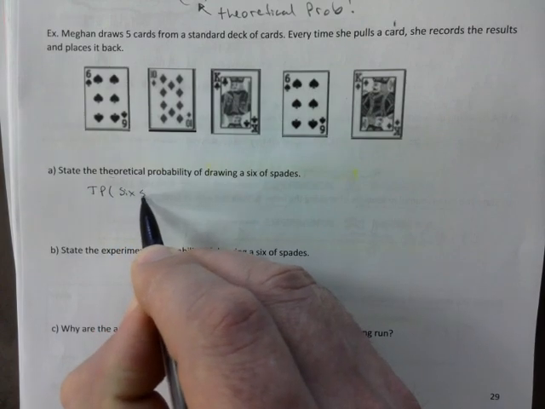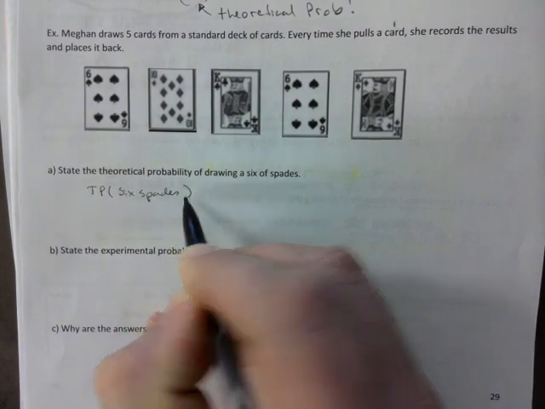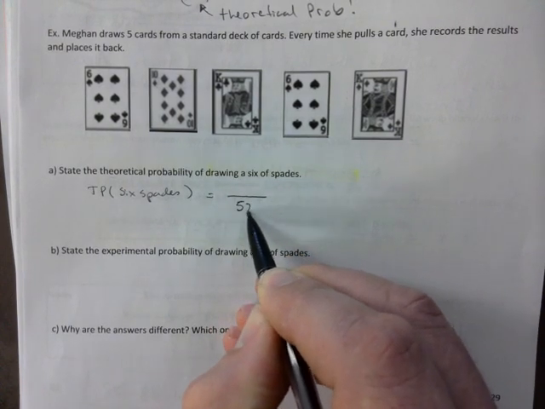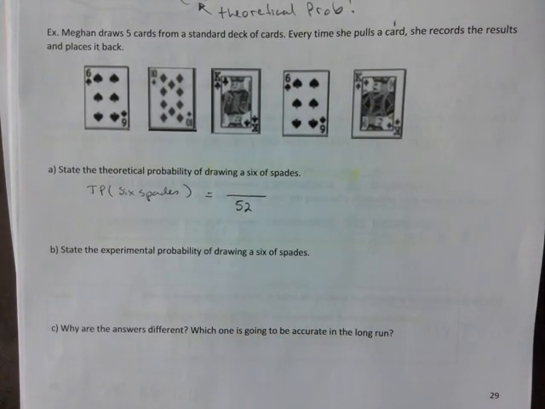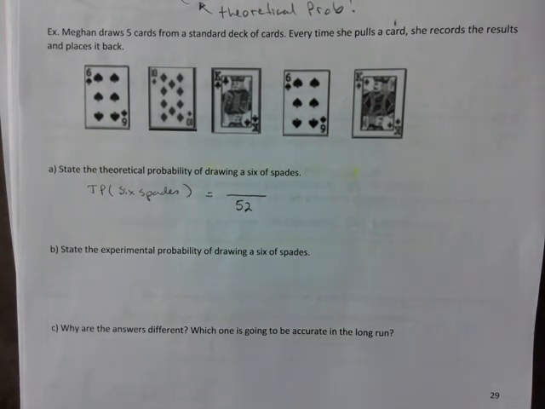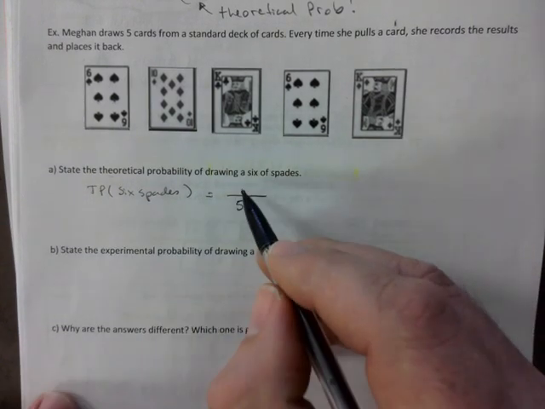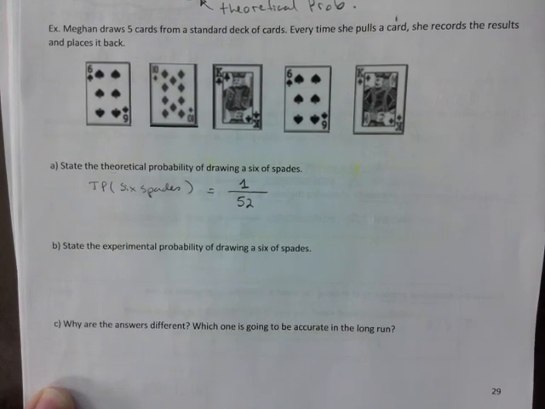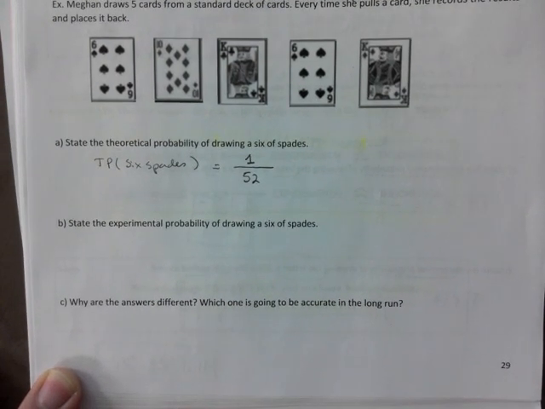In theory, we have 52 different options that we can draw. How many 6 of spades? There's just one, because there's only one 6 in spades. So that's what you're after there. Leave it like that.